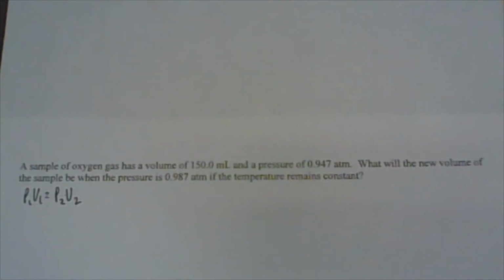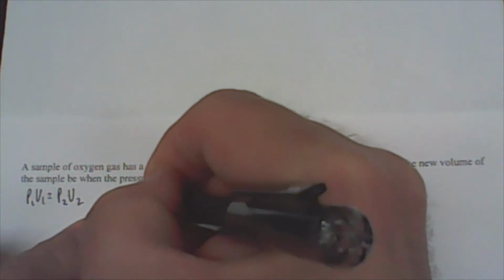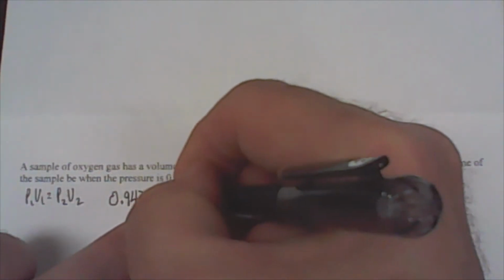So, the form of the equation that we need is Boyle's law, and that is P1 V1 equals P2 V2. So what is pressure 1? That is 0.947 atmospheres. What is V1? That is 150 milliliters.